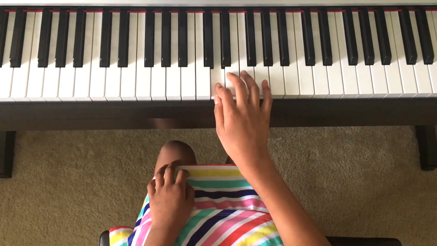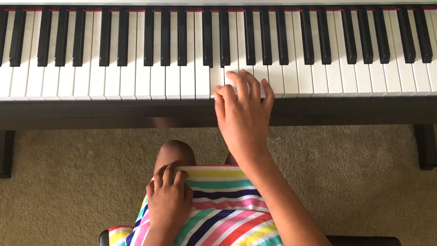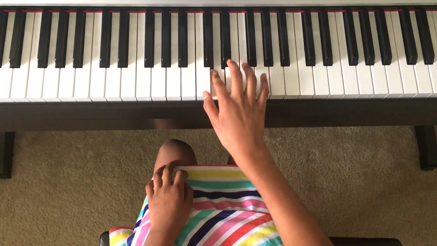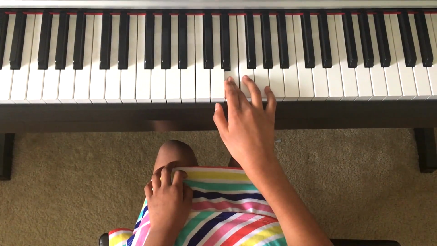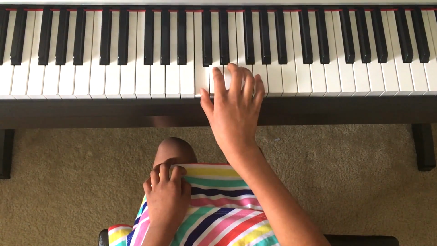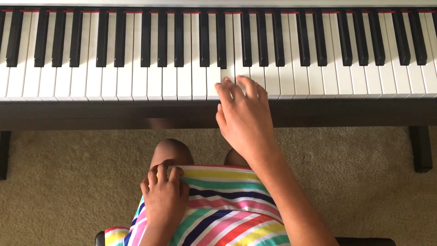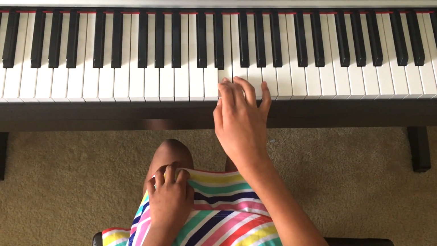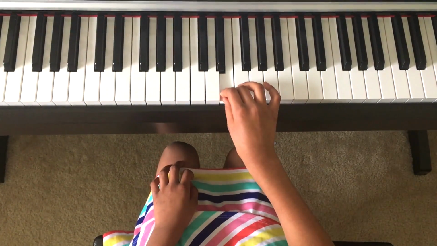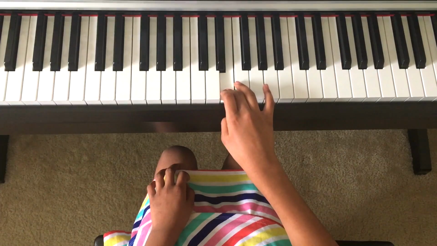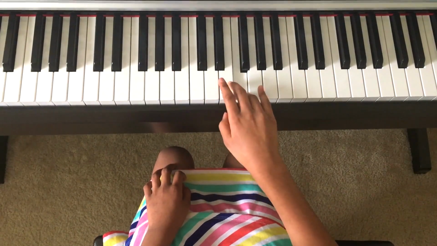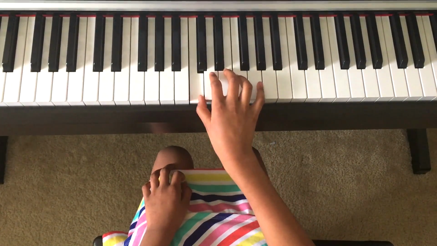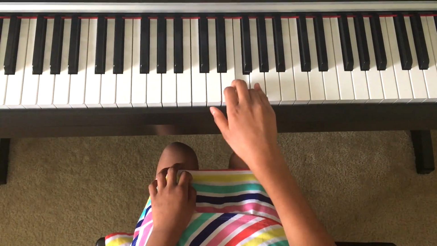Now from D, we go up another whole step. So if we go up 2 more half steps, we get to E. So far we have C, D, E. After that, we don't have a whole step, we have a half step. So the closest note up from E is F. So you have C, D, E, F.